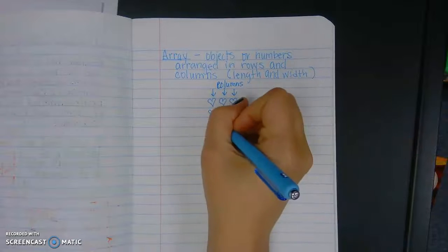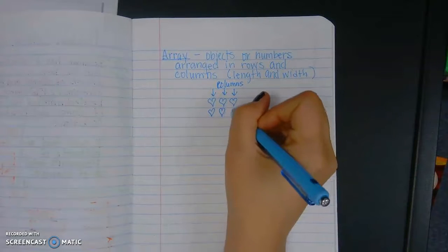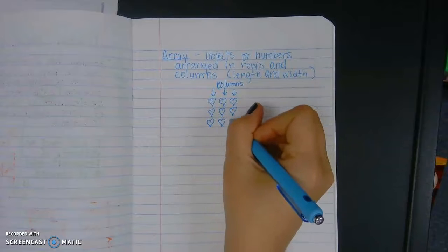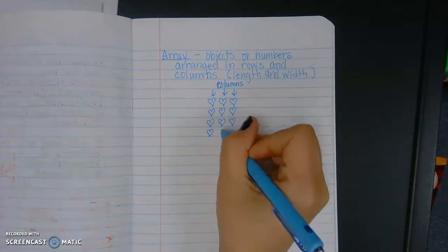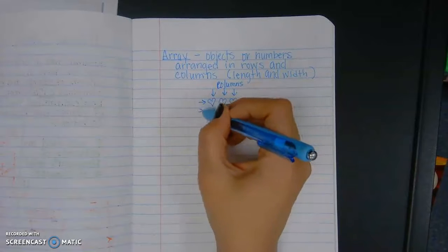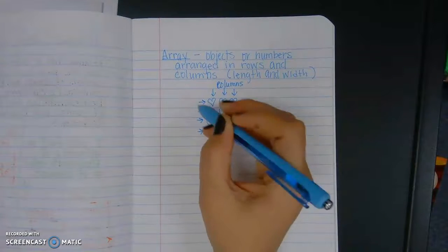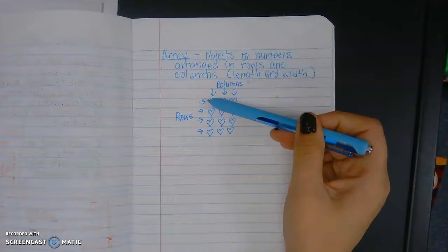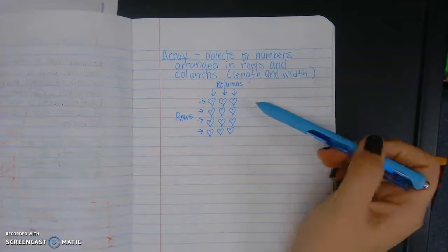And let's say we have 3 columns, but in each column, we have 4 hearts. Okay, these are called your rows. All right, so we could say we have 4 rows with 3 in each.